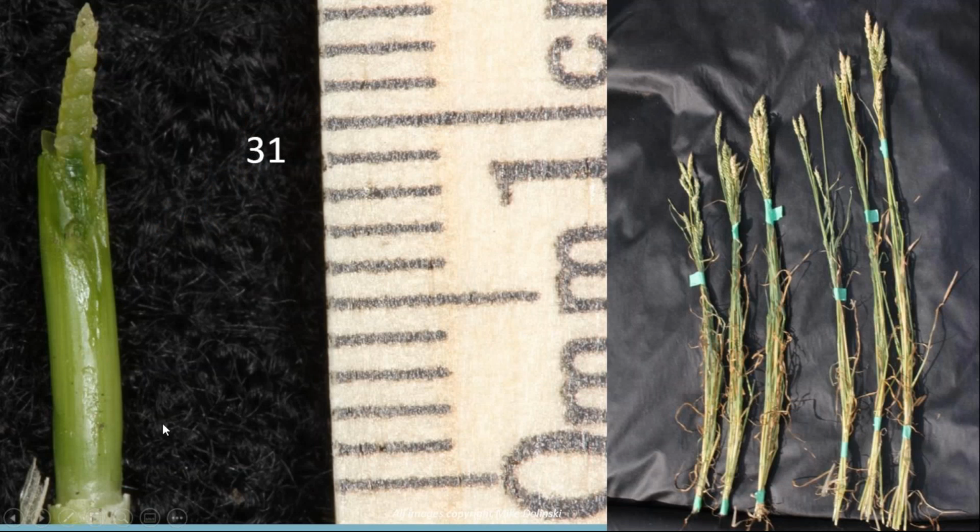By stage 31, and I use this stage because this was where we were looking at manipulator, the seed head is 1 centimeter above the soil surface. So there's your first node. The plant grows from the bottom up. It's got about 10 or 12 nodes down below here, and then it telescopes them up. The seed head is always at the top, so it grows from the bottom up. It's just the way it is.